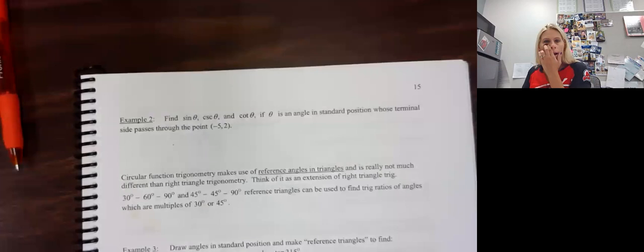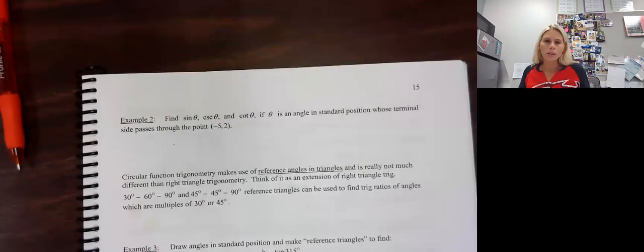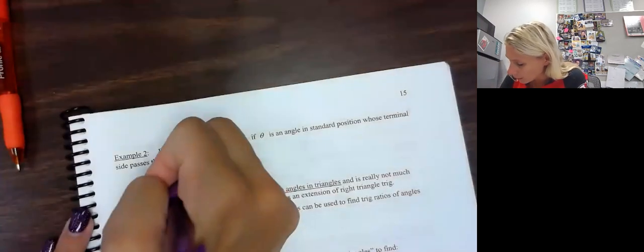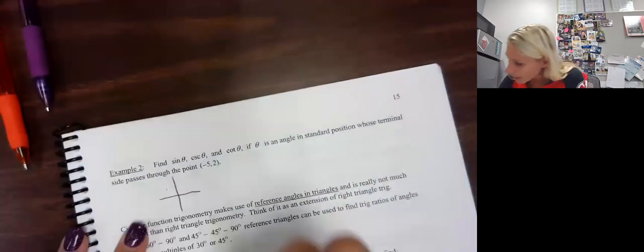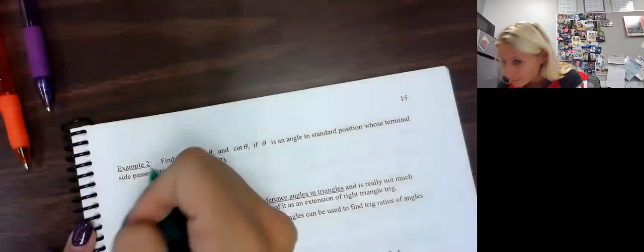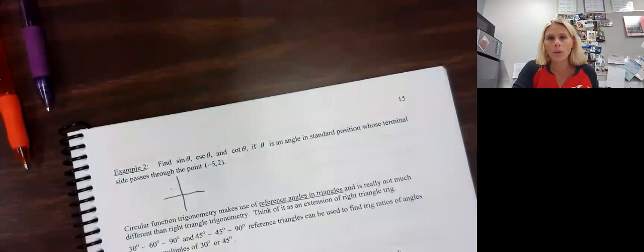So we're going to find sine, cosecant, cotangent if theta is an angle in standard position whose terminal side passes through -5, 2. So let's show you what that looks like. So we have our xy axis and we have our coordinate pair of -5, 2.